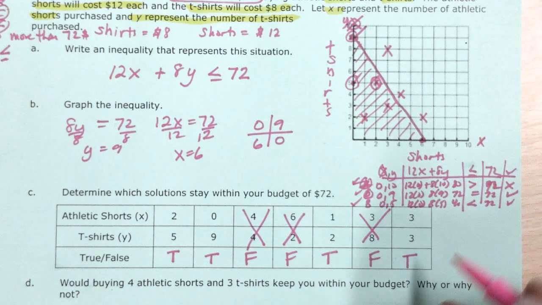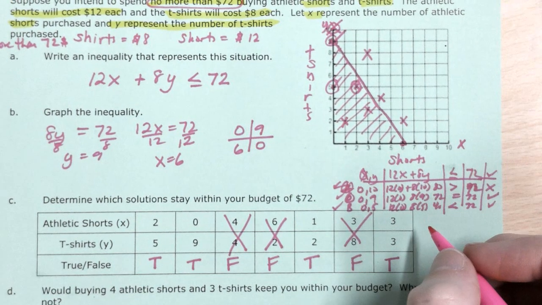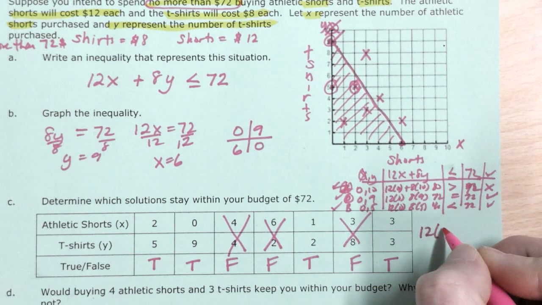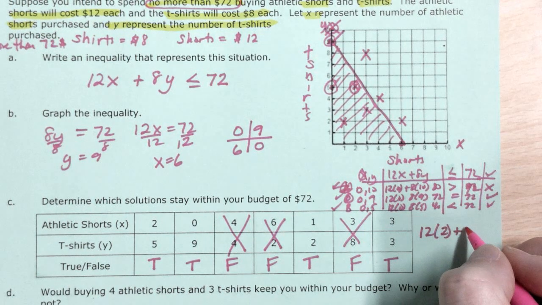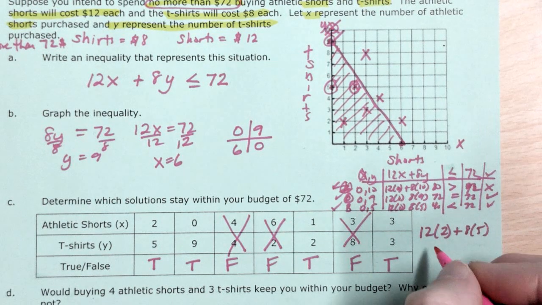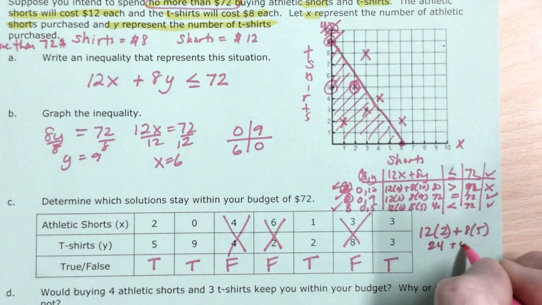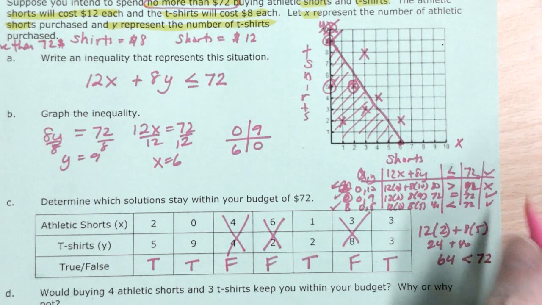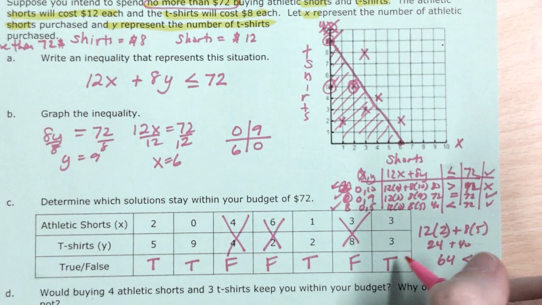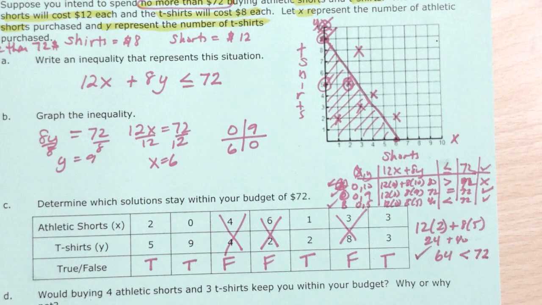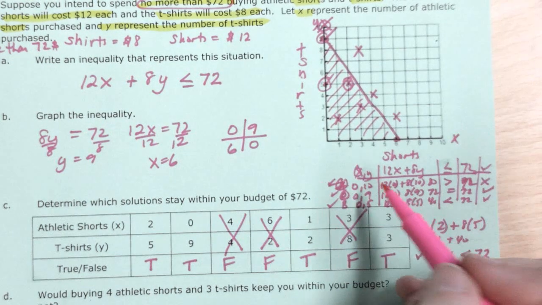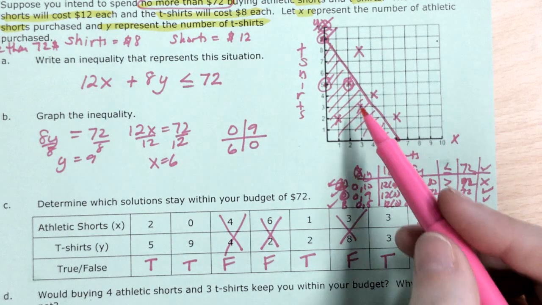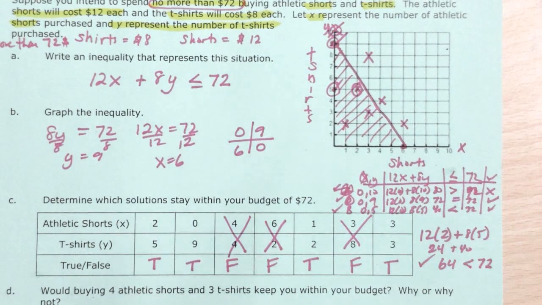But if I don't have it graphed and I don't want to graph it, I could also, like for this point here, say, okay, well 12 times 2 plus 8 times 5, that's 24 plus 40, that's 64. It's less than 72. Less than or equal to is okay, so this point would have been inside my shaded area. So I can test it either by substituting like we do here and see if it's a check, or by graphing it once I have the graph.